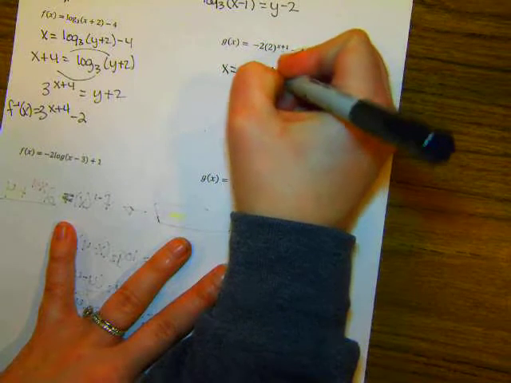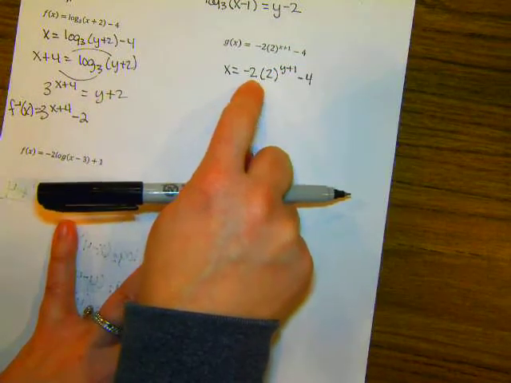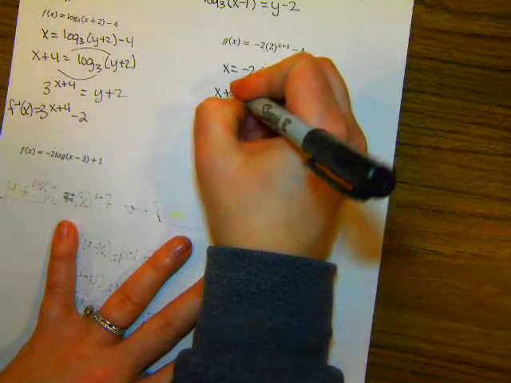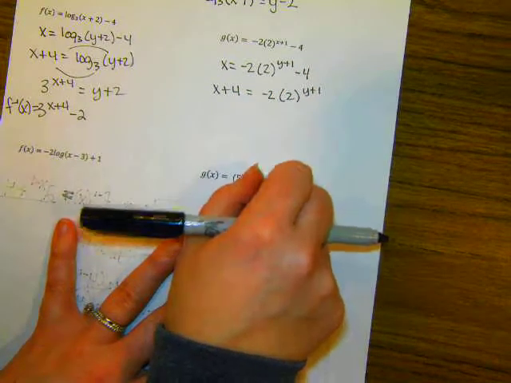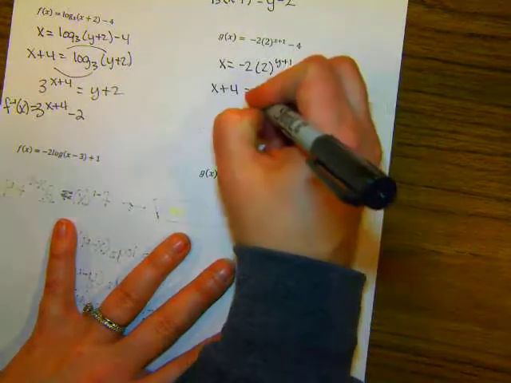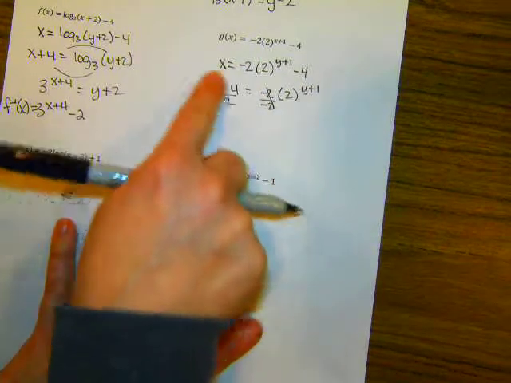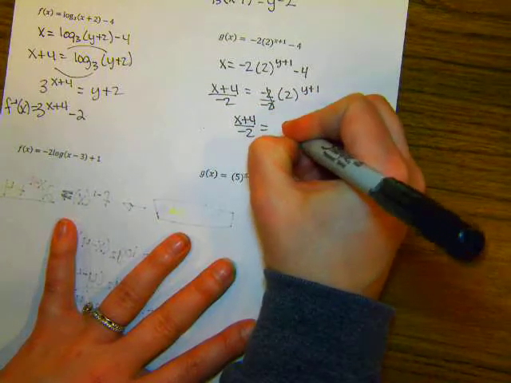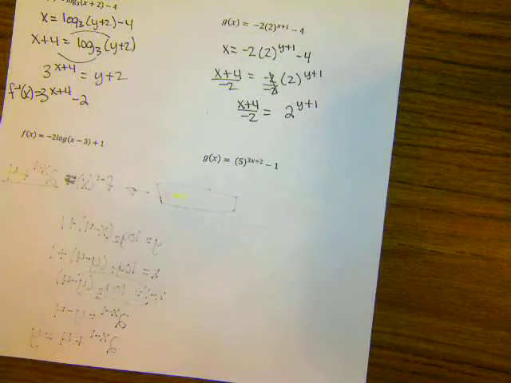Now this one's a little challenging because of this number in front. So it's going to look a little weirder. First thing is add the 4 over. But you do not do the log until you get this base of a 2 by itself. So you have to divide by -2. You can leave it just like this. Okay, leave it like that. You don't have to simplify that on the left.